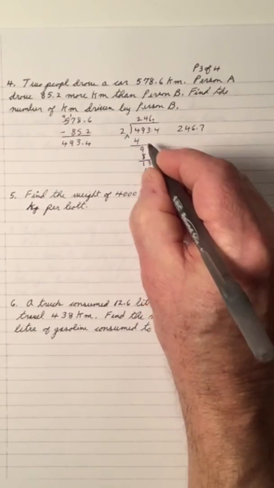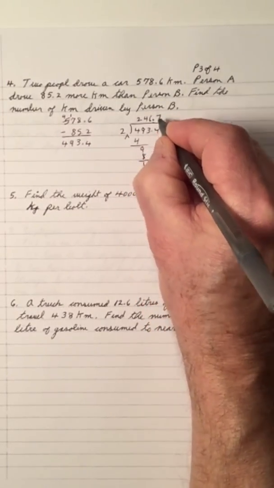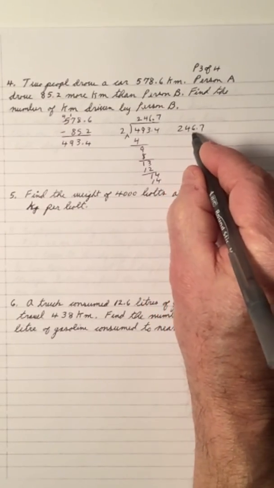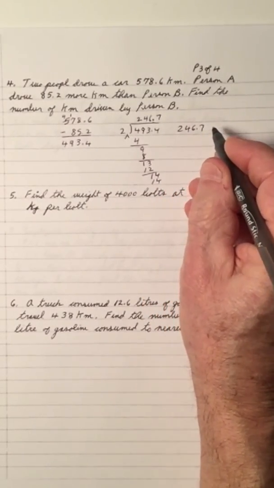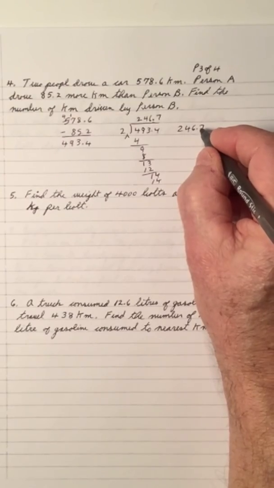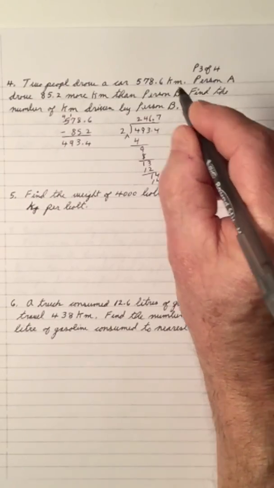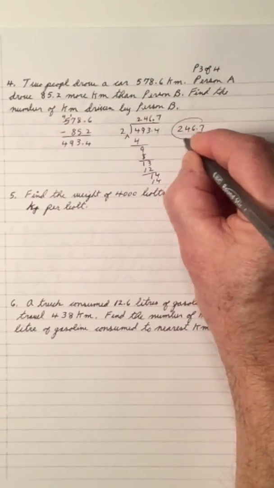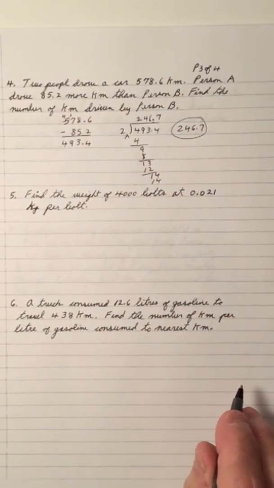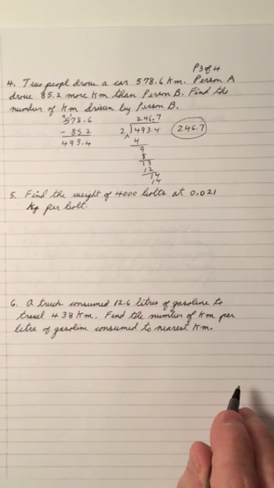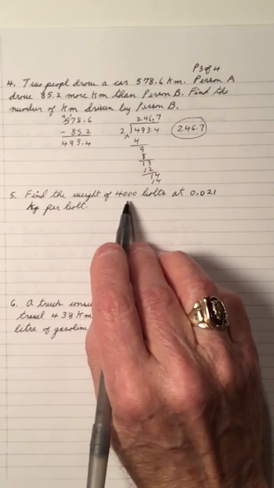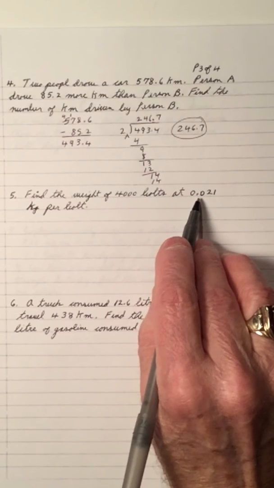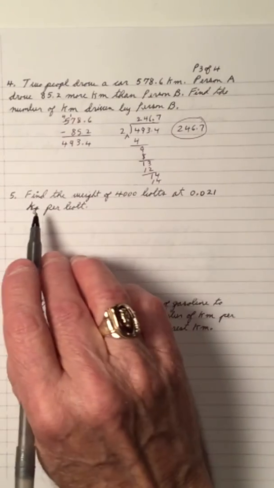Bring down your 4. 2 into 14 goes 7. And I get 246.7. So person A and B drove that amount, but person A did 85.2 more. So the answer is 246.7 for person B.